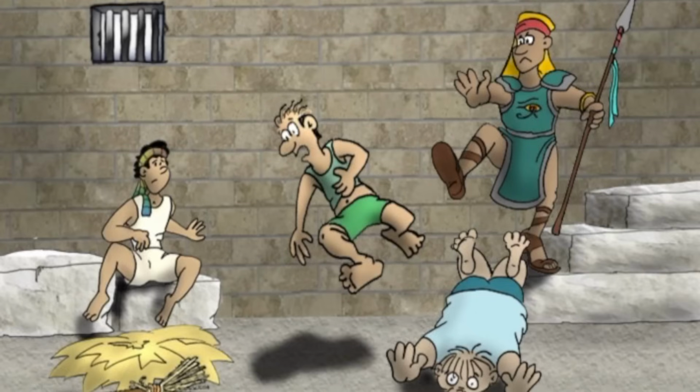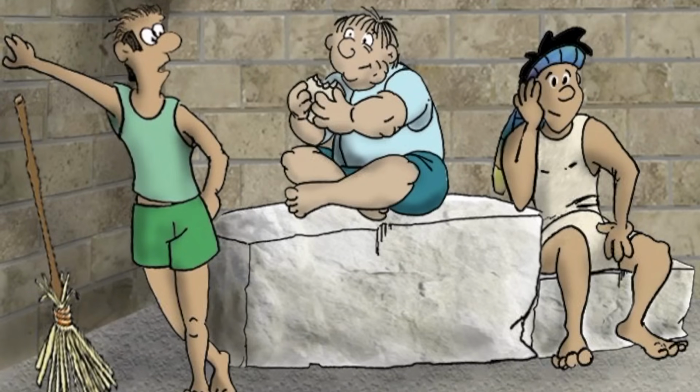The kings of Egypt were all called Pharaoh. Pharaoh's cupbearer and his baker angered Pharaoh, so he had them thrown into prison. Some time later, they both had a dream, but they could not understand what their dreams meant.